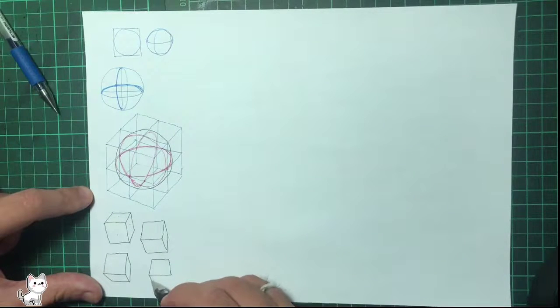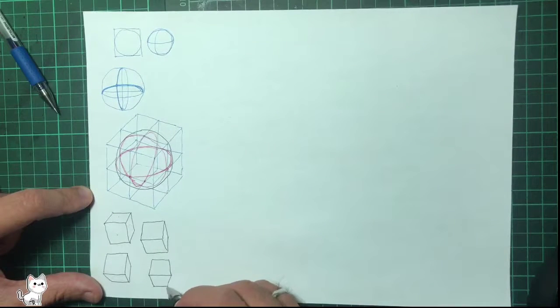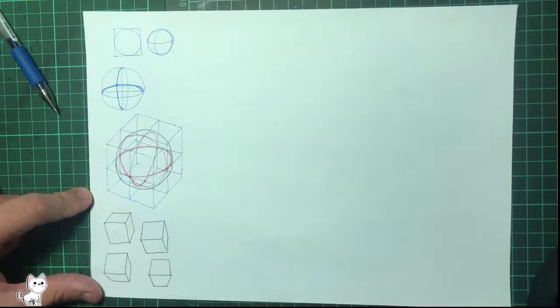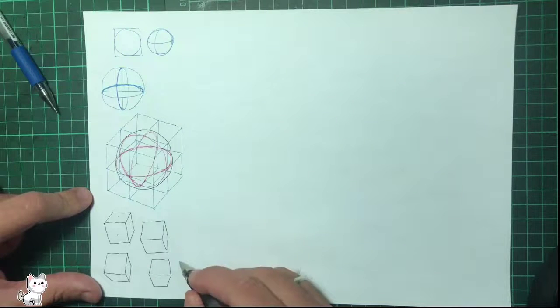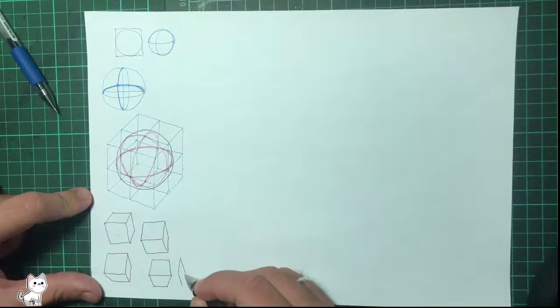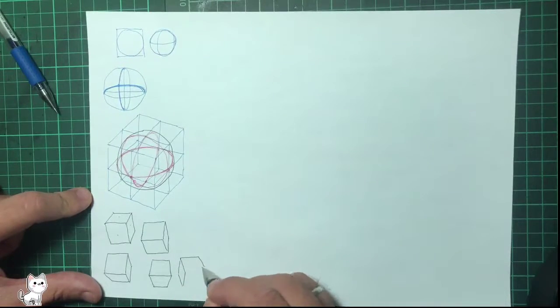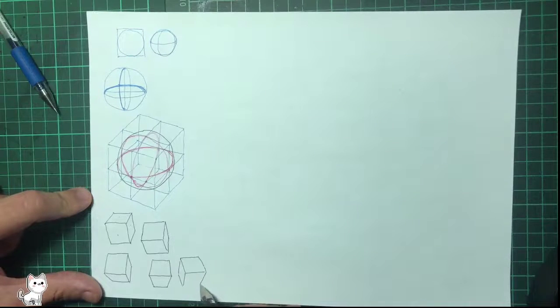So in a box, it's the most apparent and the easiest to make this operation as rotation, and also to draw this box in space. And this we will use to draw a sphere in perspective.